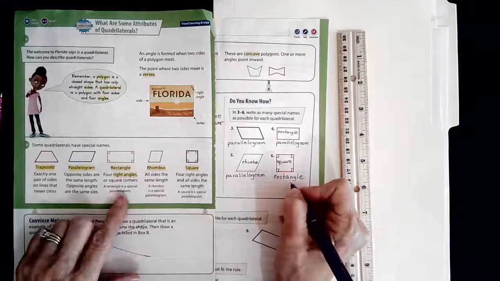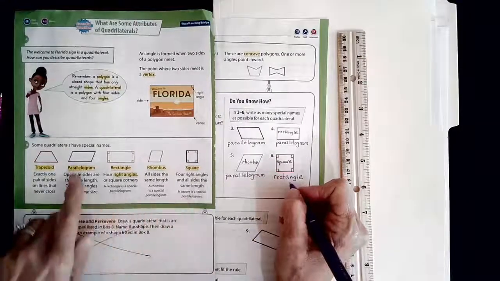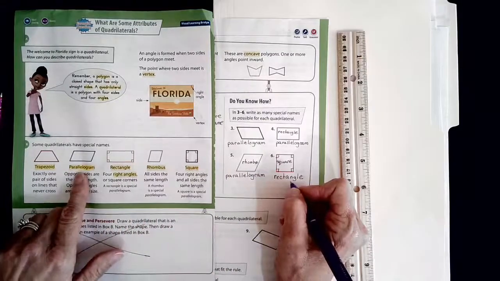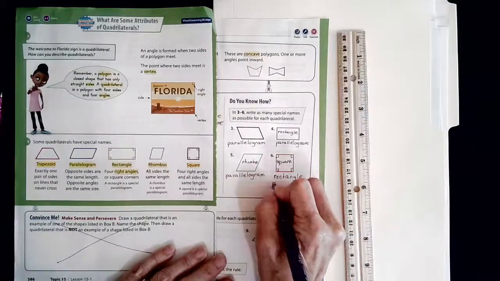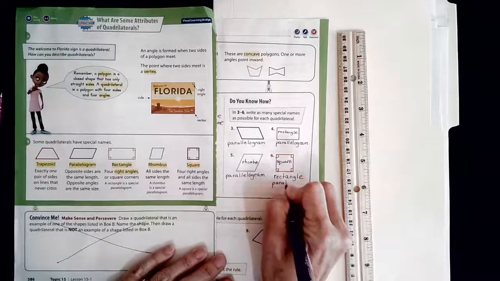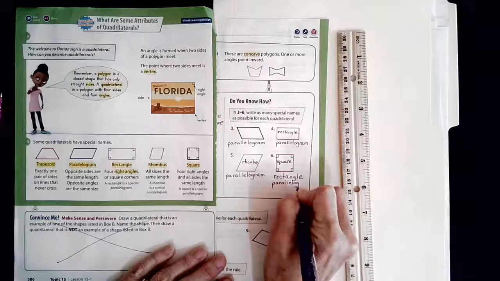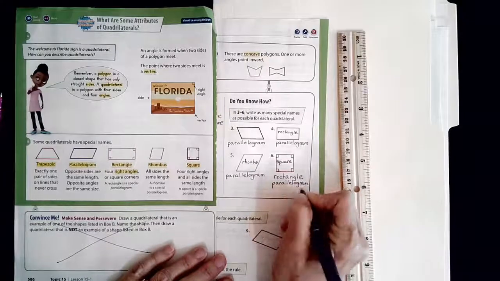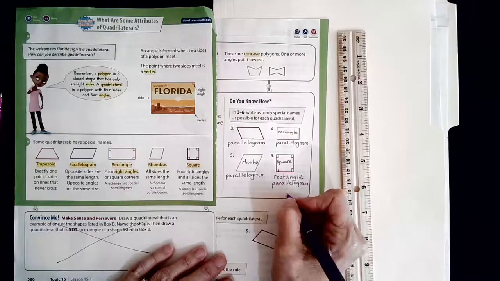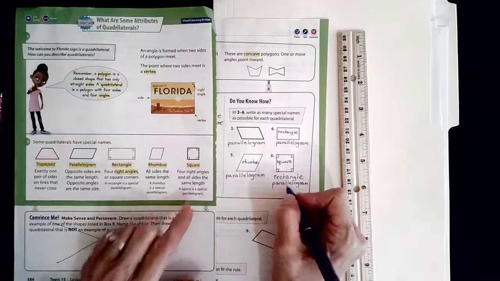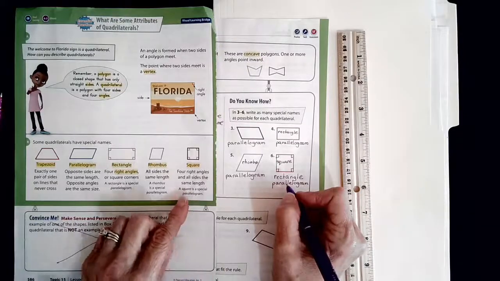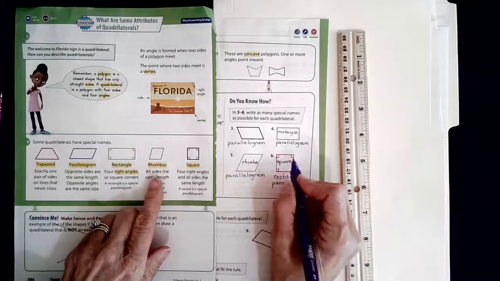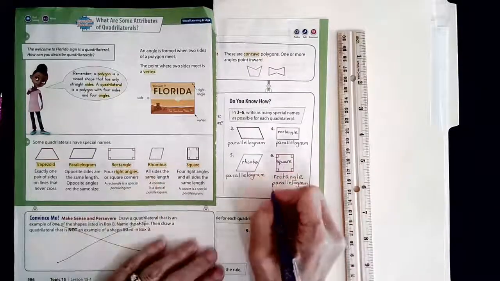And if it's a rectangle and if it's a square, it's also a, what's that? Parallelogram. And one more. Man, that square qualifies for a lot of different things. It is also a rhombus because all the side lengths are the same.